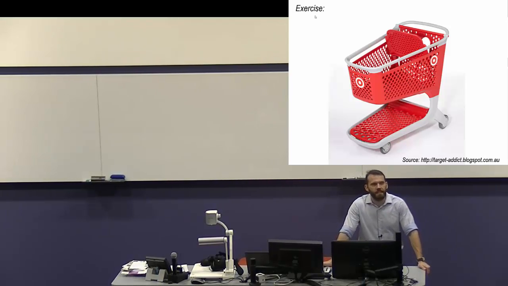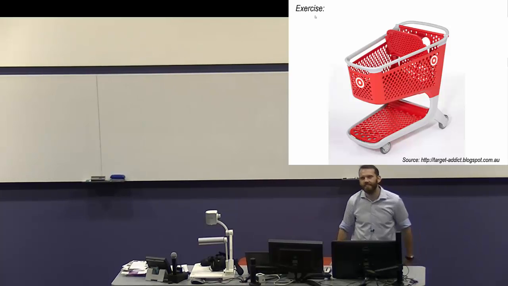Yep, so it stands out. It might be easier to find in a car park if you're collecting them and that sort of stuff. Also, I suppose if you just pinched it and are walking down the road, it's not a nondescript wire shopping trolley. You know full well that you've just stolen a Target shopping trolley. That might be useful. What else?